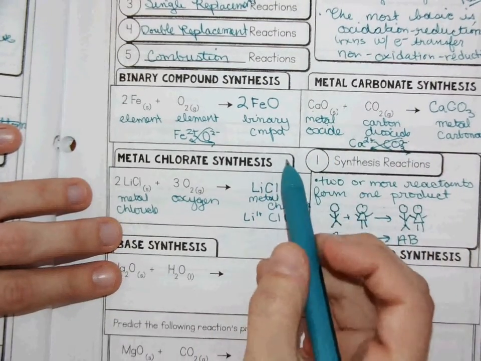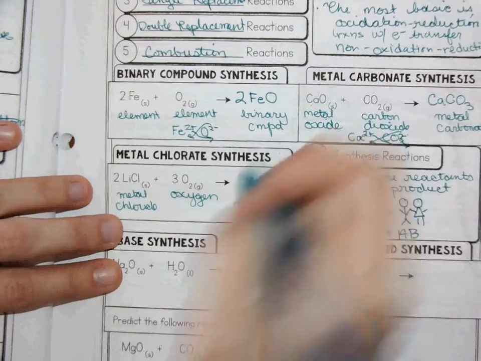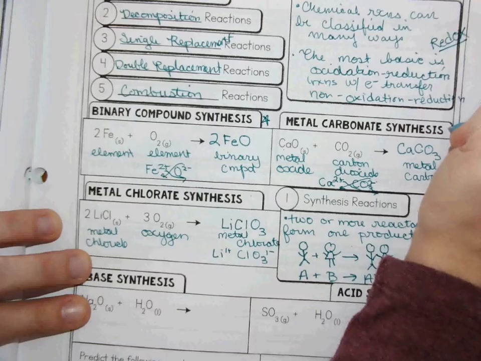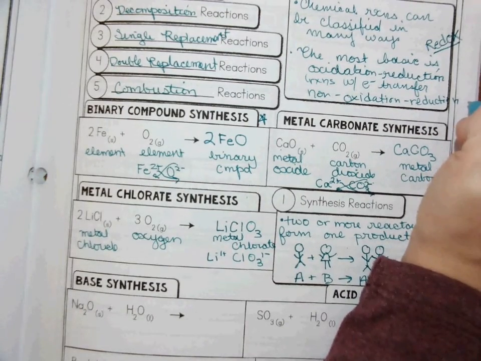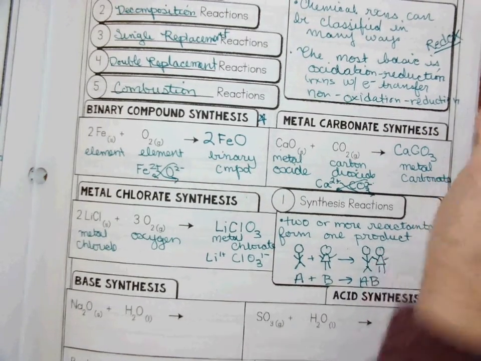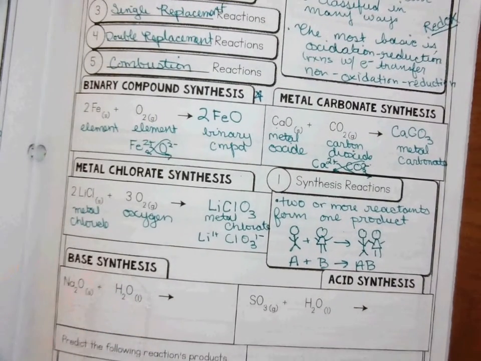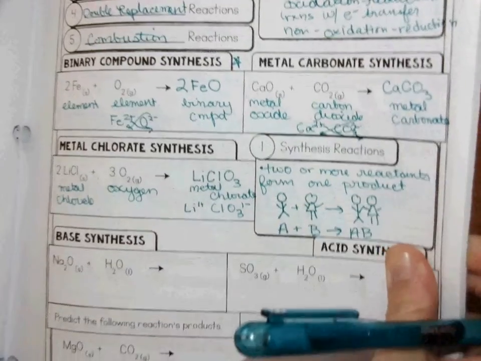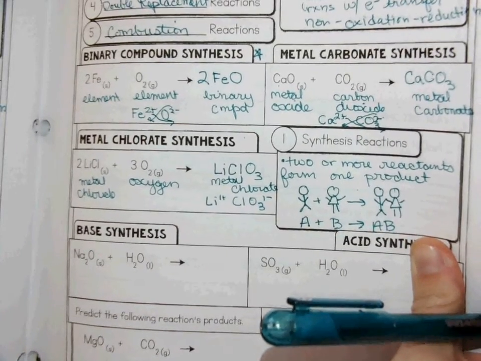This one is not in your reference table, so I wouldn't spend too much time on it. The big ones you're going to need are metal oxides, which we already did on the previous page, and then non-metal oxides we'll look at.